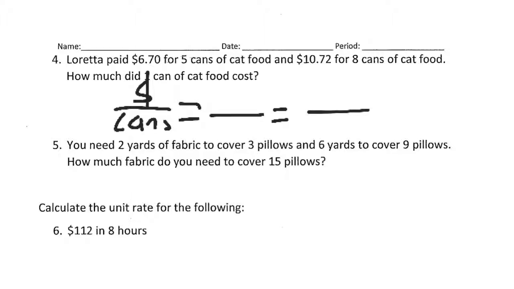and they give me 2 different situations here, and it wouldn't matter. So my known, I'm just going to use the first one, would be $6.70 for 5 cans, and what I want to know is how much it costs for 1 can. It really just comes down to $6.70 divided by 5. And if I do 670 divided by 5, I get $1.34 per can.